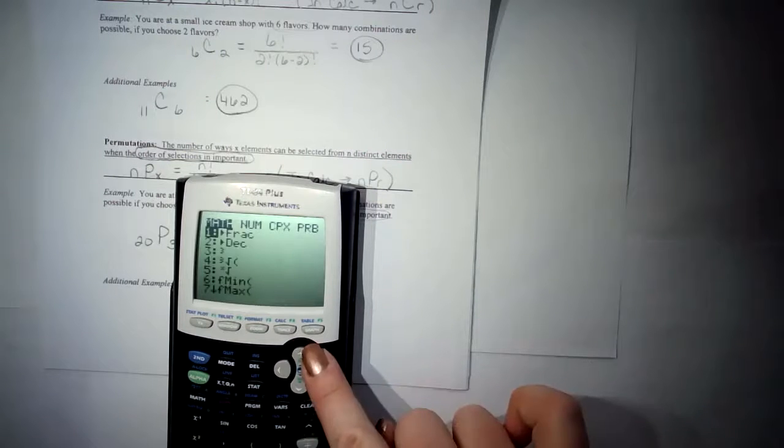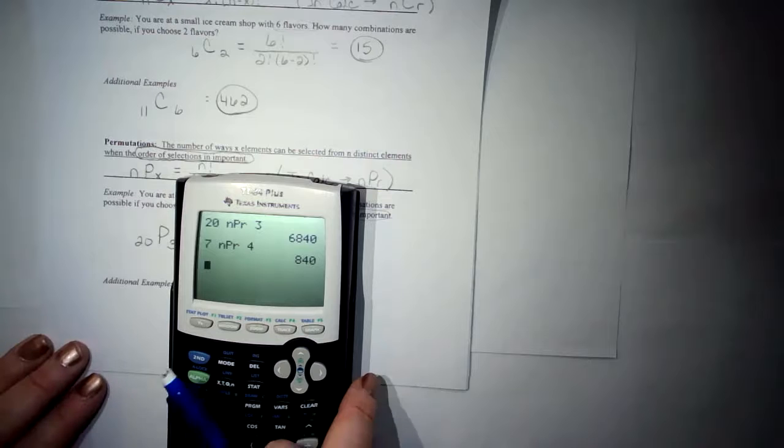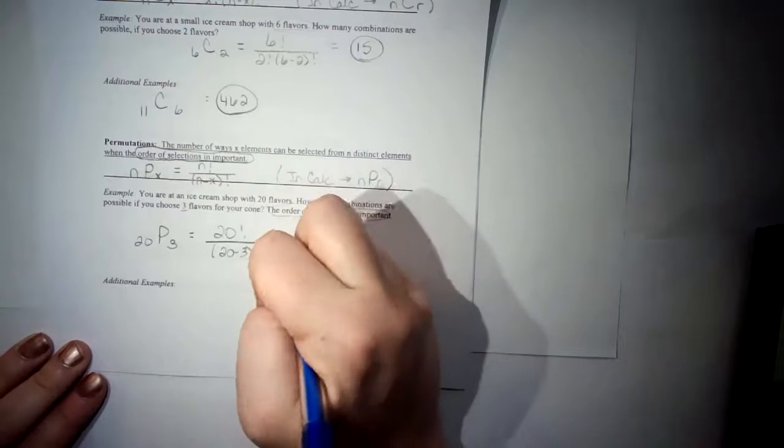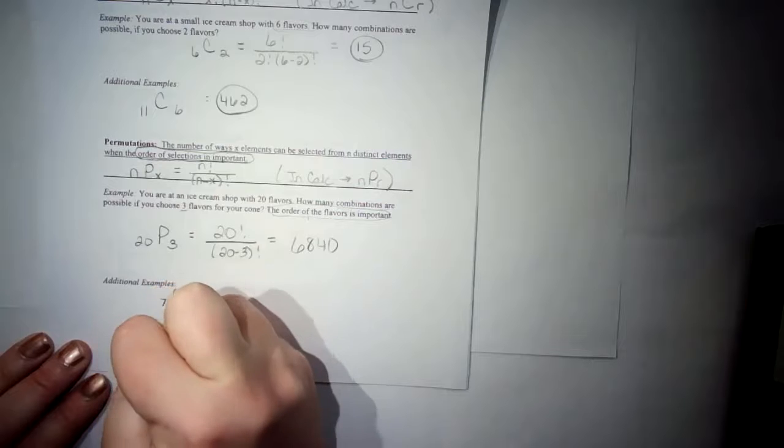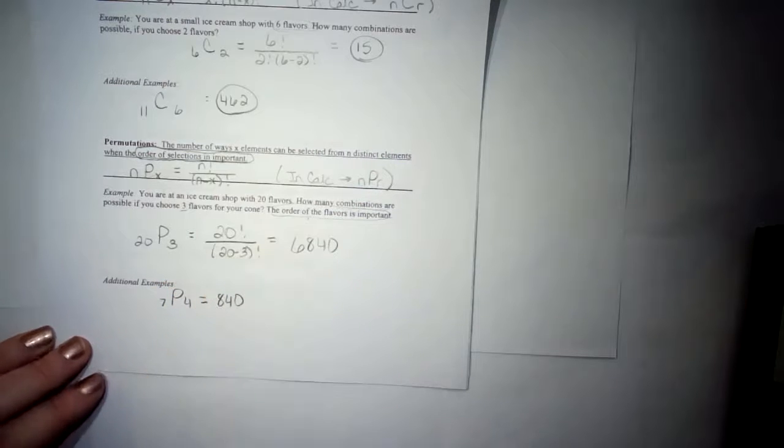All right, let's just do one more down here. What if I give you 7P4? So 7 nPr 4, and I get 840. Everybody okay with that? This one was 840. Okay, so that's chapter 4. That would be what we came up with.